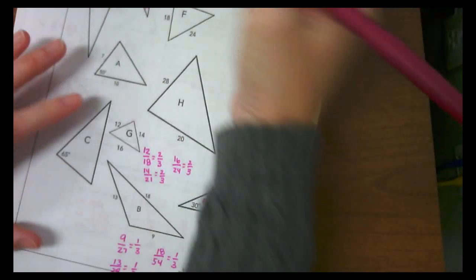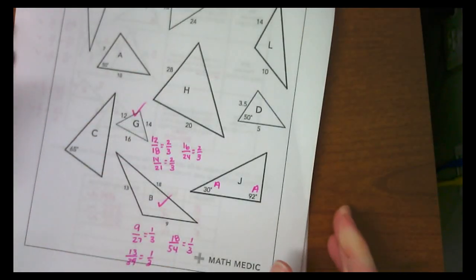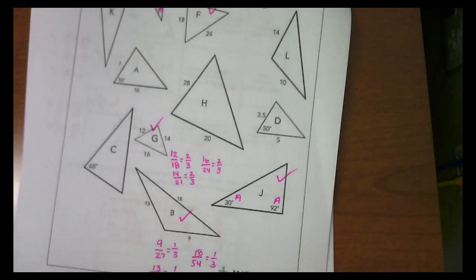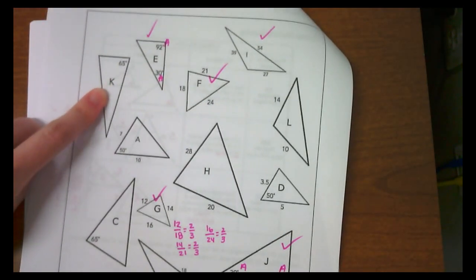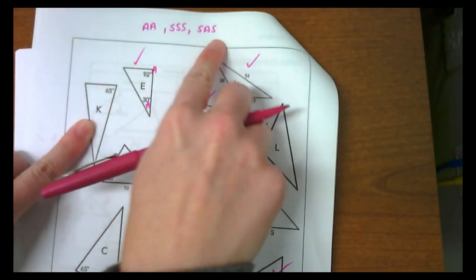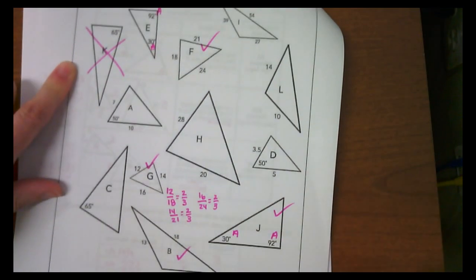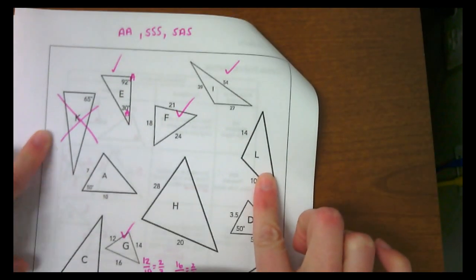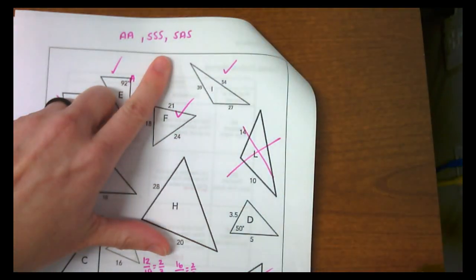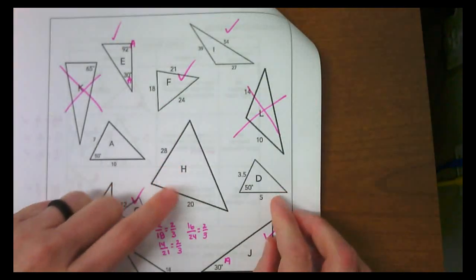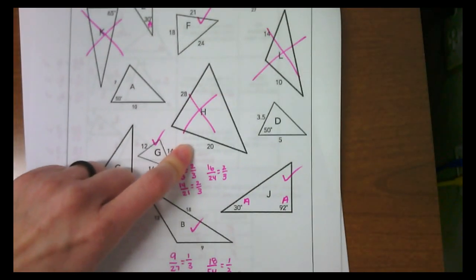Okay, so we've taken care of this one, this one, this one, this one, and this one, and this one. So now, what do we have left? This triangle only has 1 angle marked. 1 angle isn't enough to do any of these, so we're not going to use K. Okay, this triangle only has 2 sides marked. Only 2 sides is not enough, so we know we're not going to use that one. This triangle only has 2 sides, so we're not going to use that one.